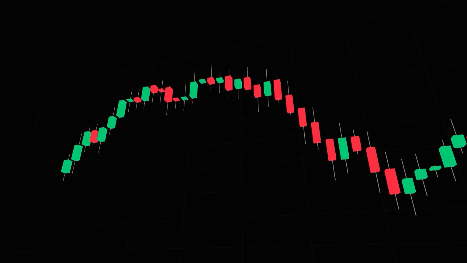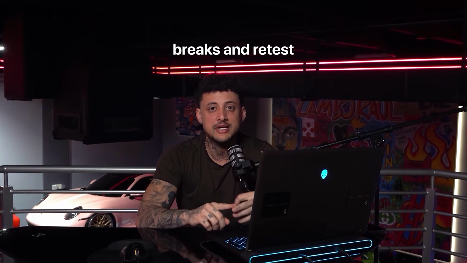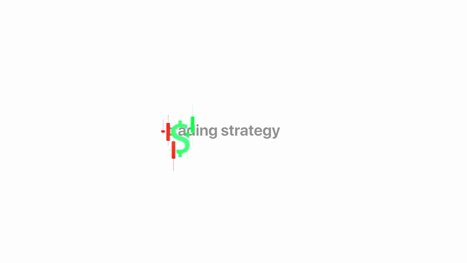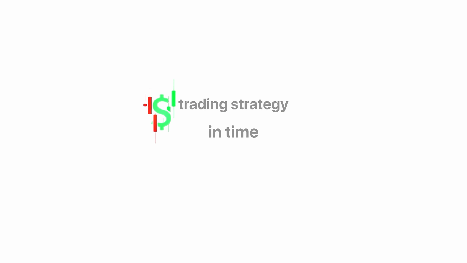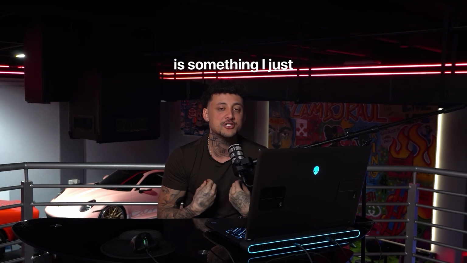I traded price action for many years. Same candlestick patterns you're probably using right now. Engulfing candles, pin bars, breaks and retests, and I was profitable with it. But when I added this one thing to my trading strategy, I genuinely wish I could go back in time, literally 9 years, just simply because the edge it gives you is something I just can't unsee.